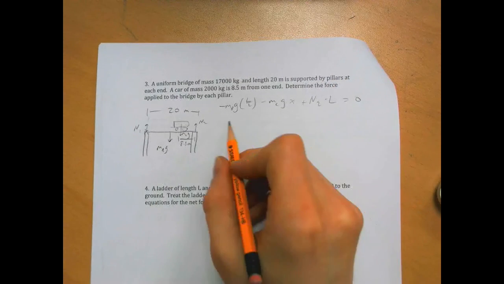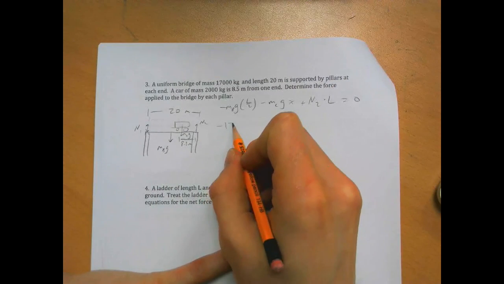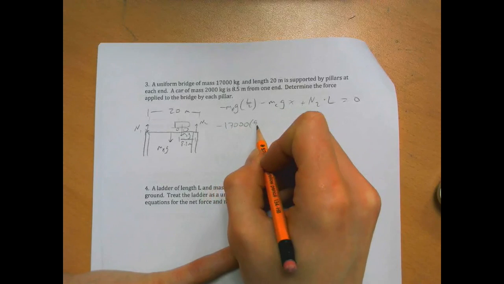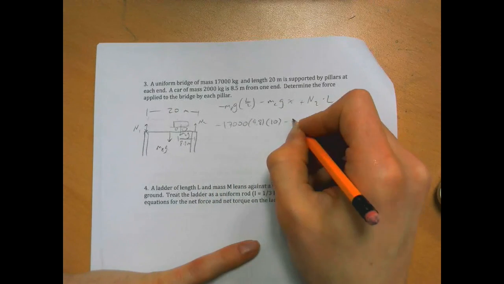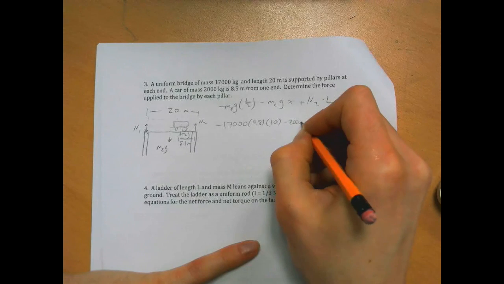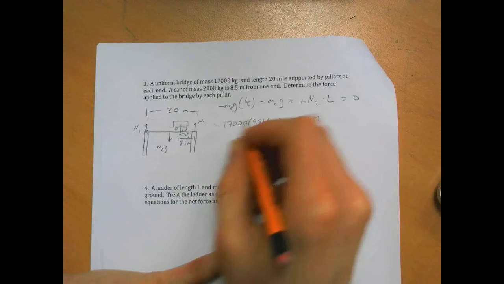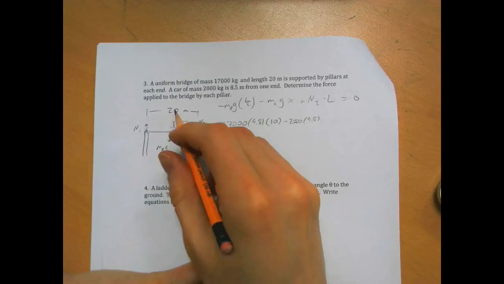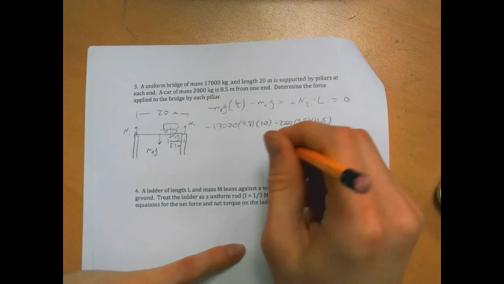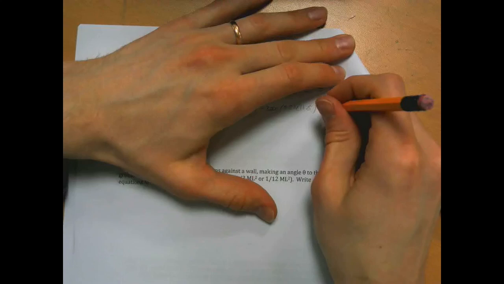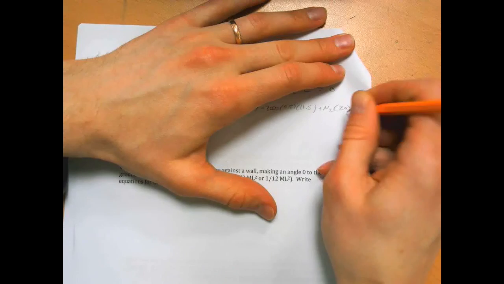And we have numbers for all of these things, so the mass of the bridge is 17,000. Half of the distance is 10. Mass of the car, 2,000, 9.8. It's 8.5 meters from that end, which makes it 20 minus 8.5 is 11.5 meters from the other end, plus N2 times 20.